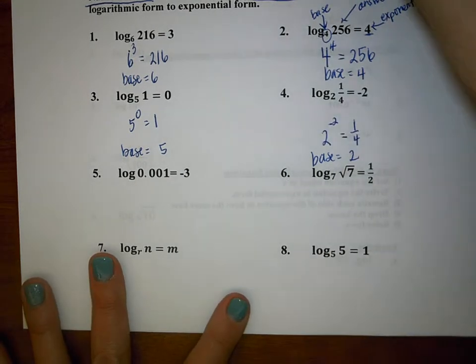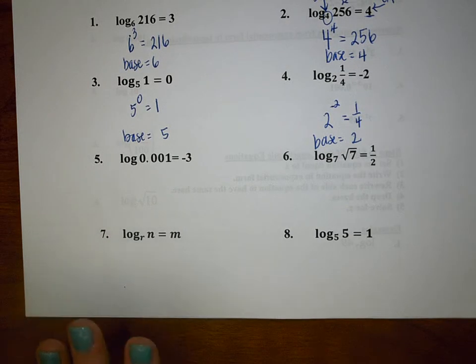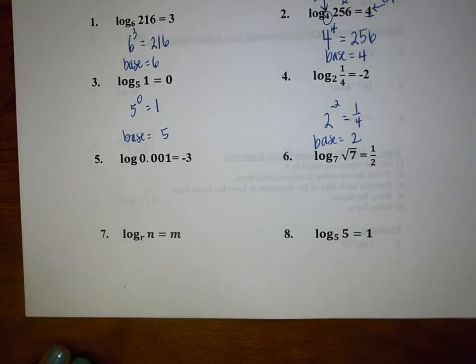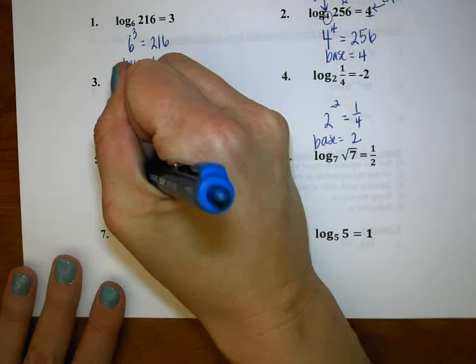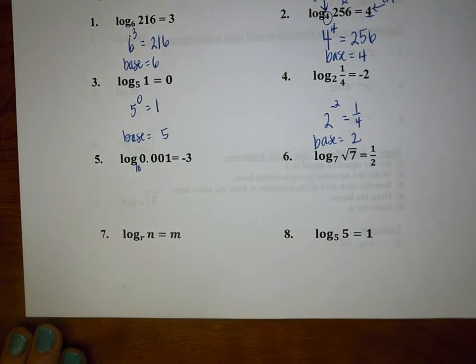Okay. On number 5, notice that it doesn't have a base. Close. Anytime it doesn't have a base, it is always going to be base 10. If it doesn't have a base written, it's base 10. You know, like on square roots, how if it doesn't have the number for the root, it's automatically a 2. So that's the same thing with logs, except if it doesn't have a number there, it's automatically a base 10. Okay, so how will I rewrite example 5?